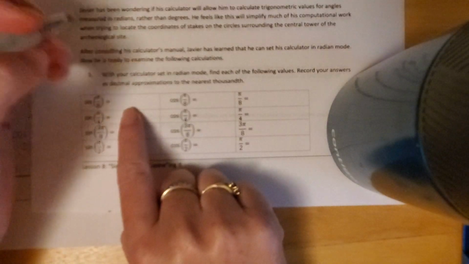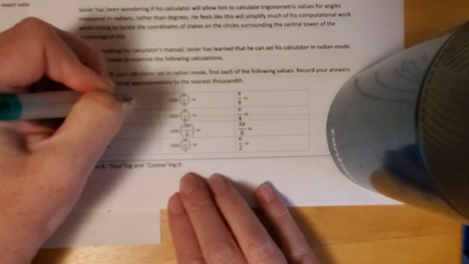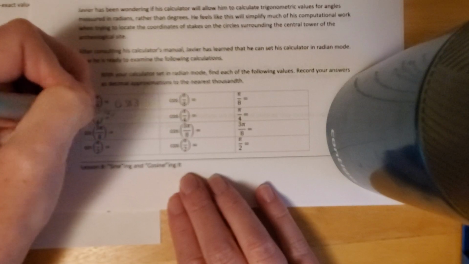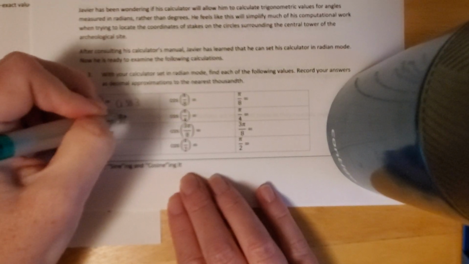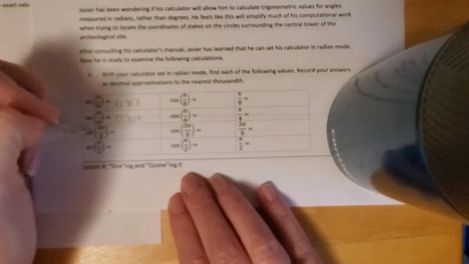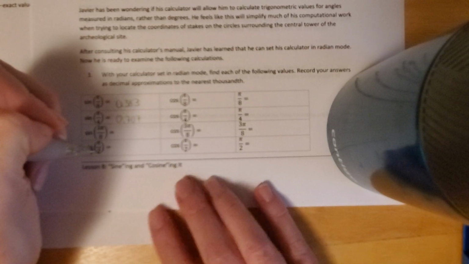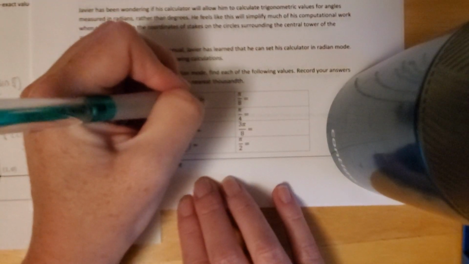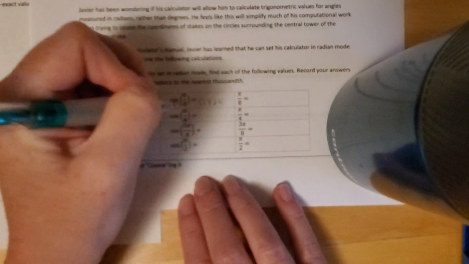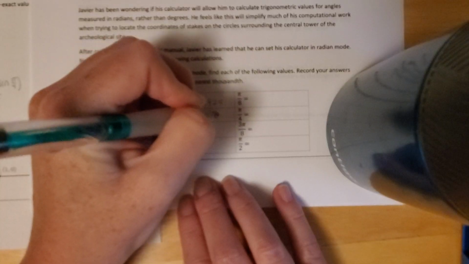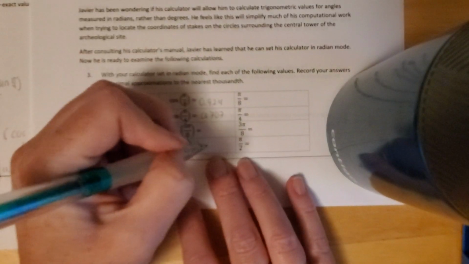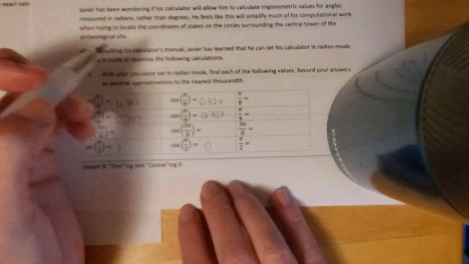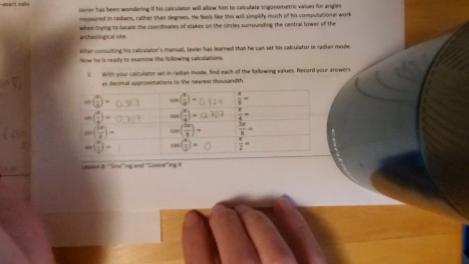So the sine of pi over 8 we said was 0.383. The sine of pi over 4 was 0.707. We haven't done this one. The sine of pi over 2 we had said was 1. The cosine was 0.924, 0.707, and then the cosine was 0. So use your calculator to get the rest of those values, and you can fill in the table.